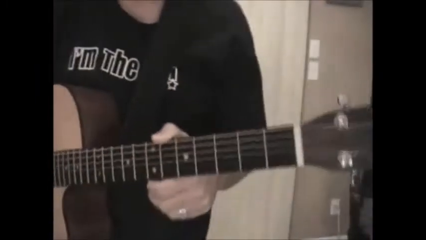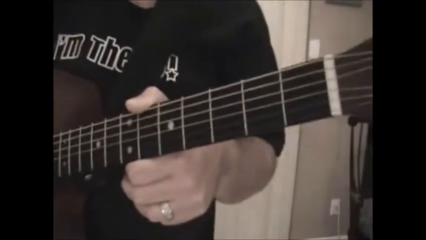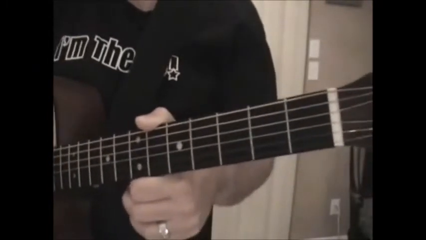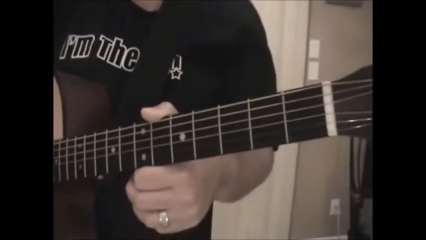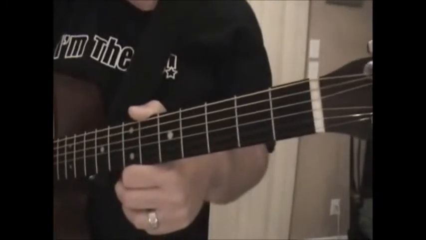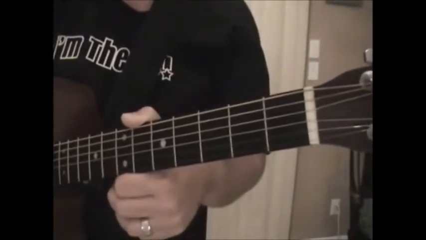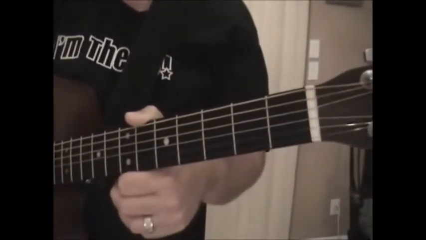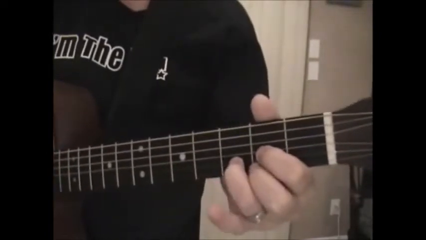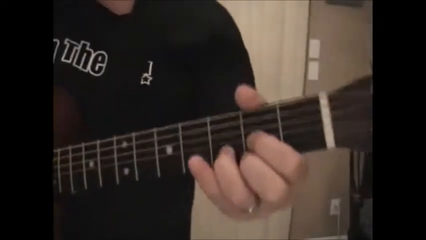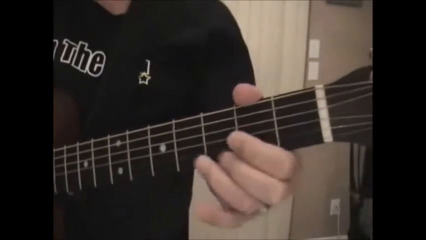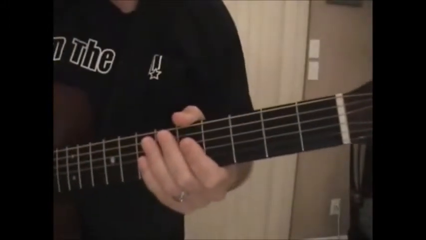Now, if you already know how to play a bunch of chords, that is great. But this is for people who probably know how to play chords, but need to go back and figure out how to play them, and why they are made this way, I should say. It's just like trying to read a book.